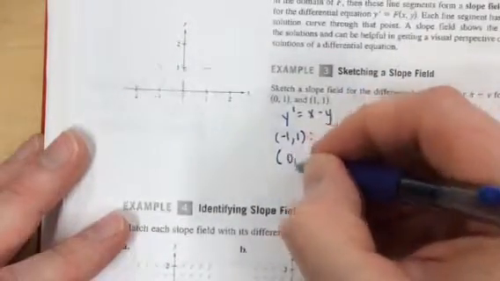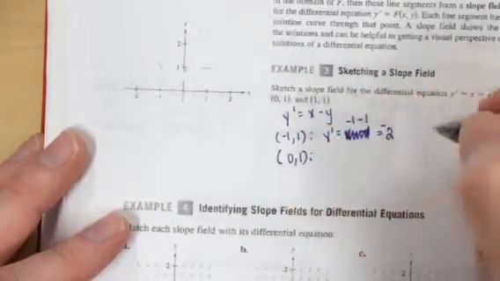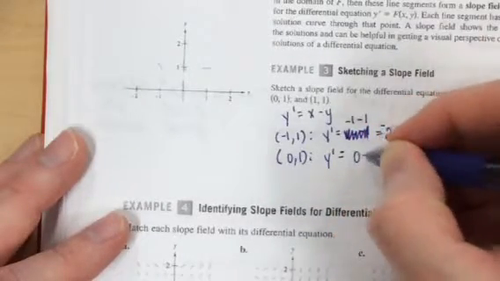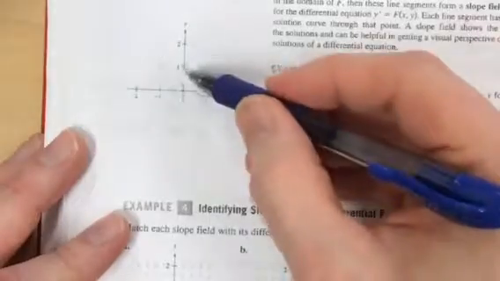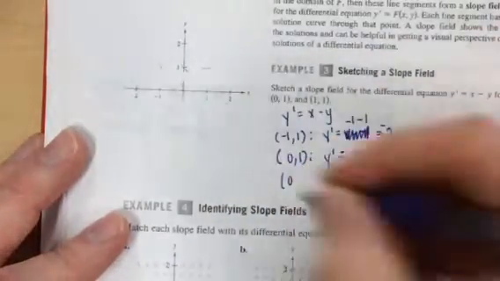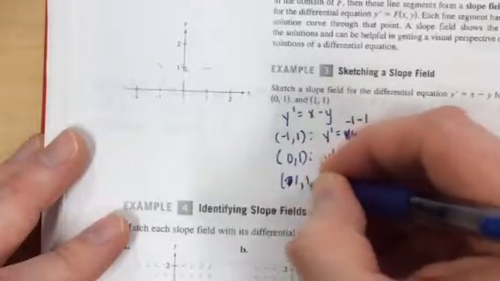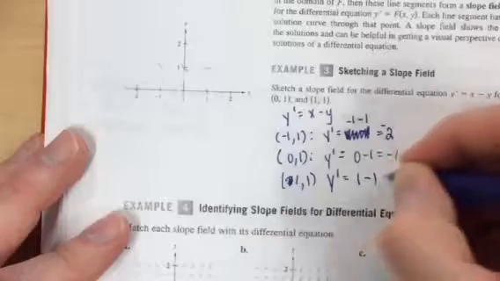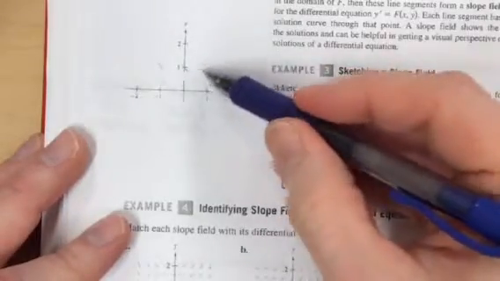Let's look at the ordered pair 0, 1. If we look at that ordered pair, y prime here is x minus y again, so 0 minus 1, that would be negative 1, so we should have a slightly less steep slope there. And then if we look at this last ordered pair, which is 1, 1, y prime is equal to 1 minus 1, which should be 0. So at that ordered pair, we should have a horizontal slope, and we do.